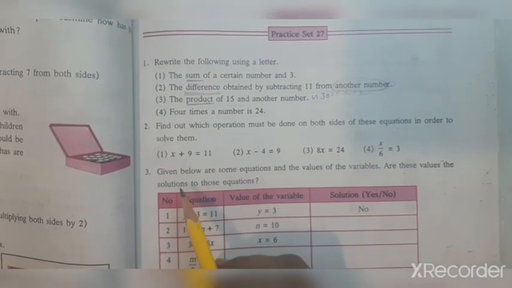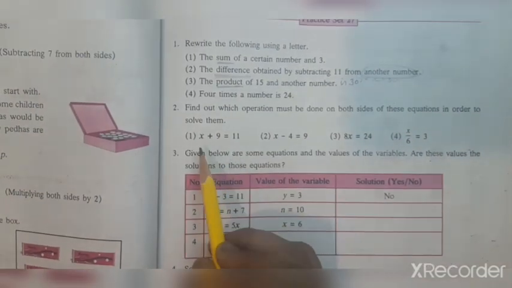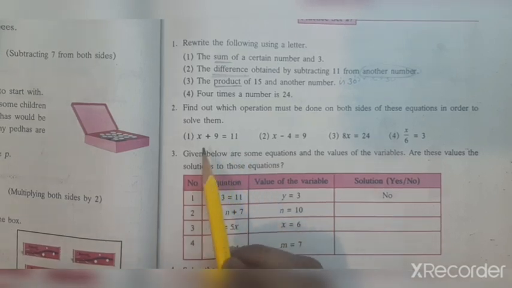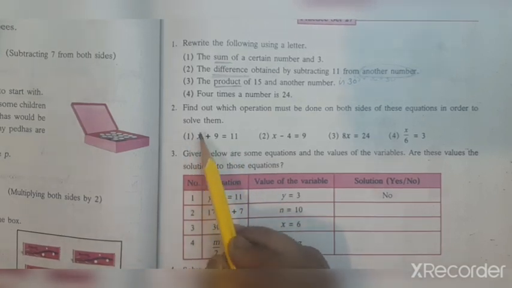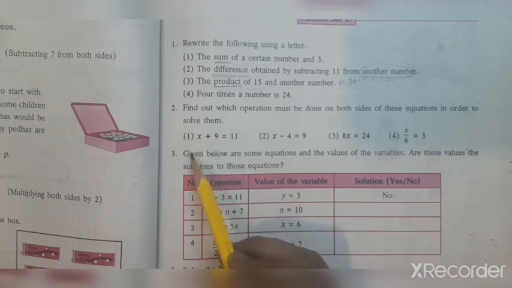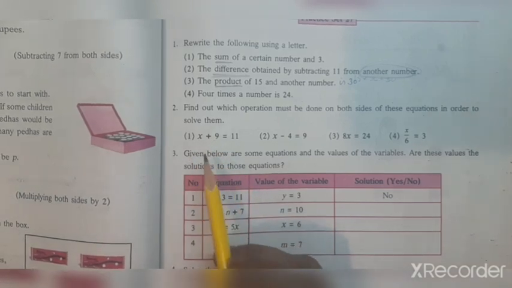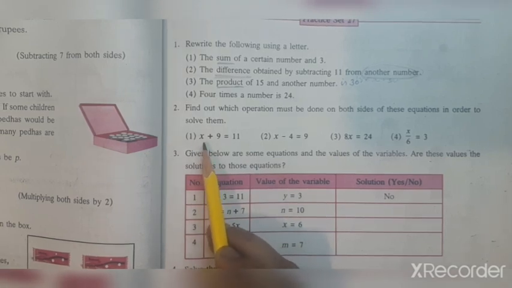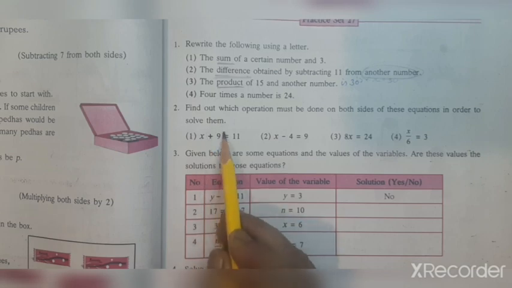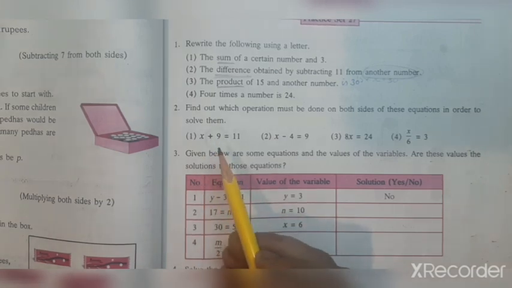Always remember. Now for example, you take the first question here. x plus 9 is equal to 11 is the first equation. We need to solve the equation, means we need to know what x is equal to. Now if we want only what x is equal to, whichever operation is there along with x, we need to remove that. So now here along with x there is plus 9, addition. If we want to remove this plus 9, we have to do exactly the opposite.